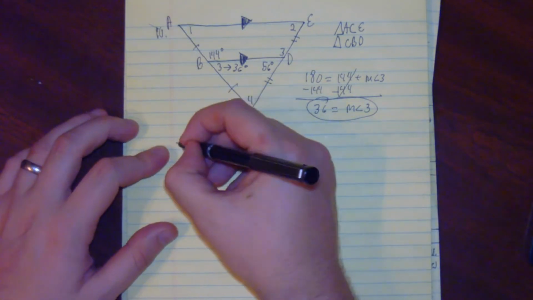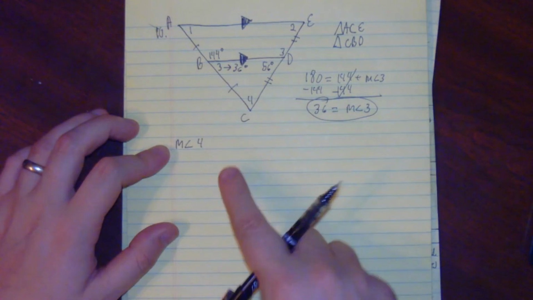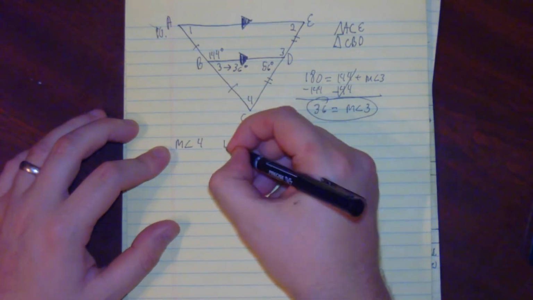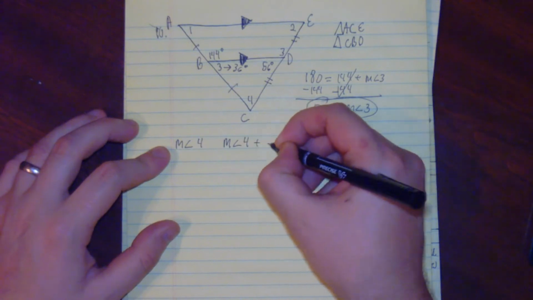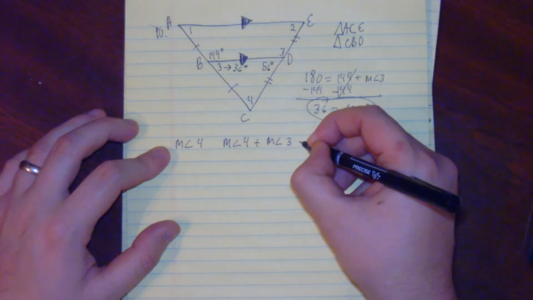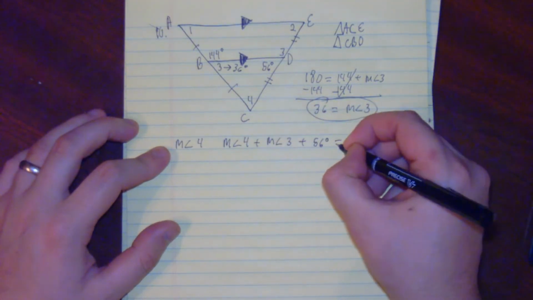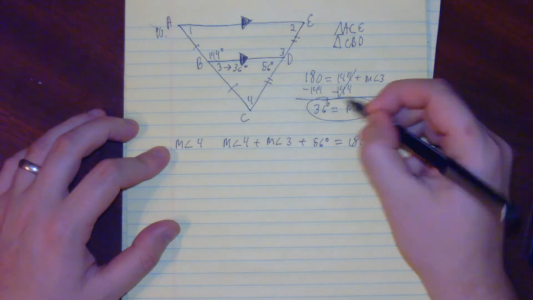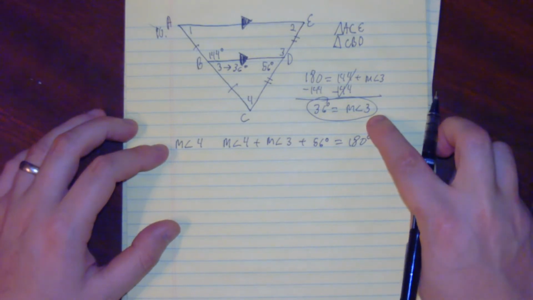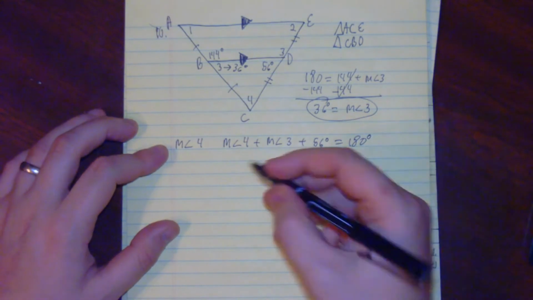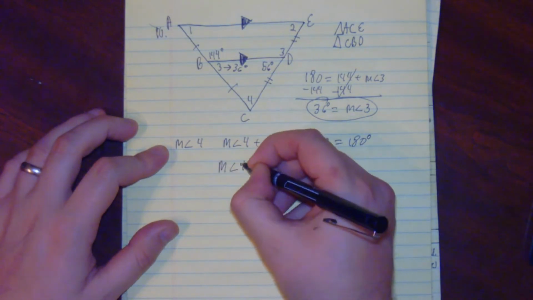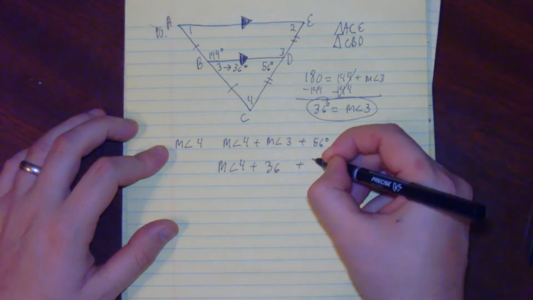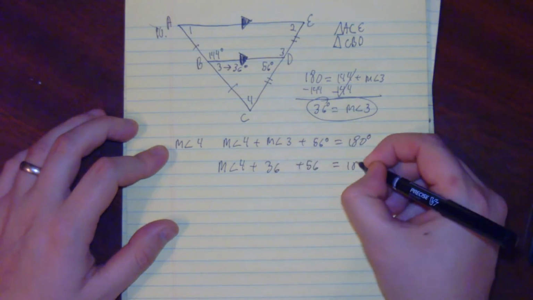To find the measure of angle 4, we're going to use the Triangle Sum Theorem, which states that the measure of angle 4 plus the measure of angle 3 plus 56 degrees is equal to 180. We just saw that the measure of angle 3 is 36 degrees, so I'm going to plug that in. So the measure of angle 4 plus 36 plus 56 is equal to 180.